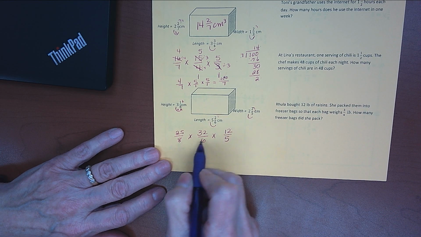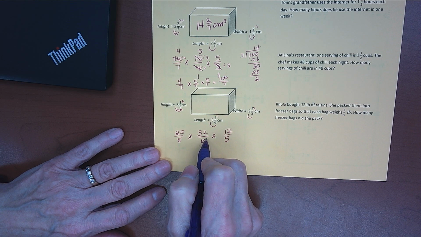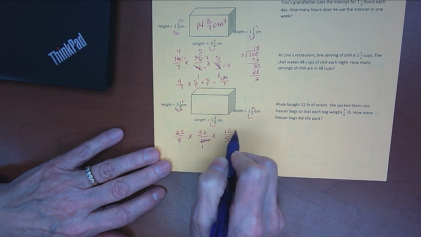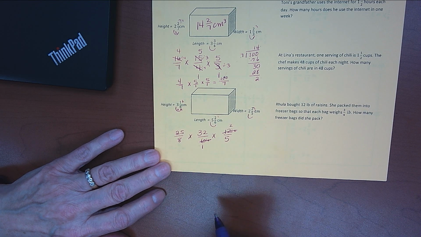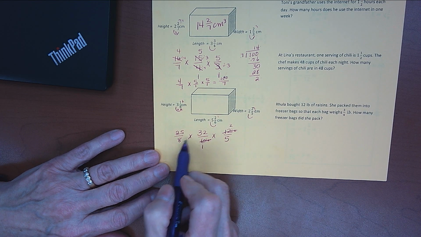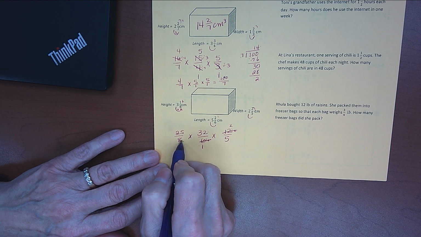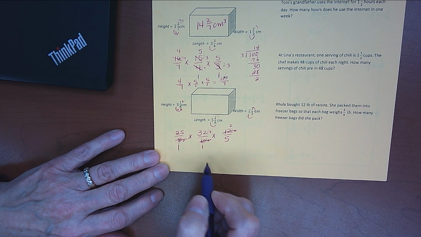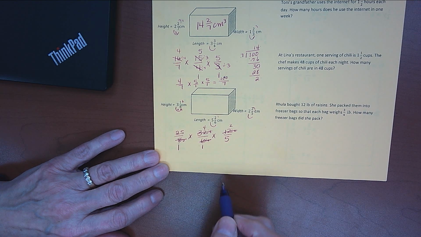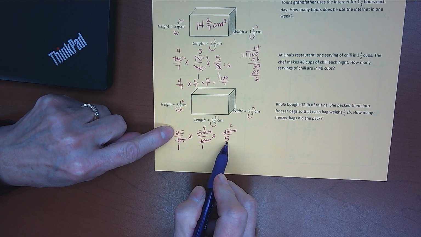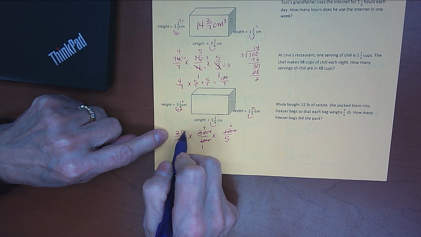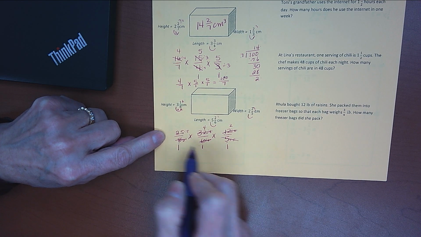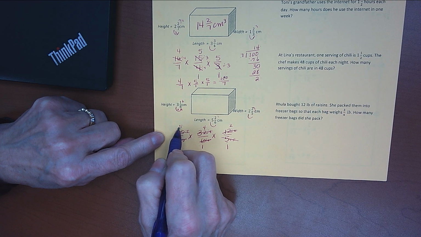I see here that both of these divide by 6, so divide by 6, divide by 6. 6 divided by 6 is 1, 12 divided by 6 is 2. Both of these divide by 8, so we'll divide both of those by 8. 8 divided by 8 is 1, 32 divided by 8 is 4, and both of these will divide by 5. So divide by 5, divide by 5, 5 divided by 5 is 1, 25 divided by 5 is 5.